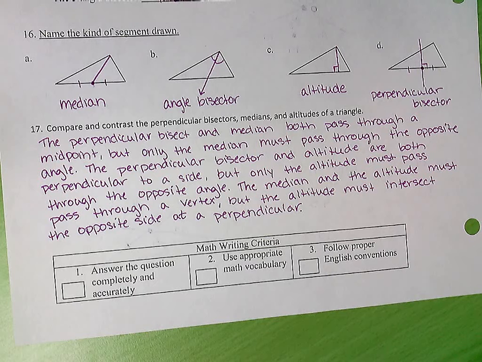Make sure you read those directions, please. Please get started on this assignment. Those top 6 problems don't take very long.